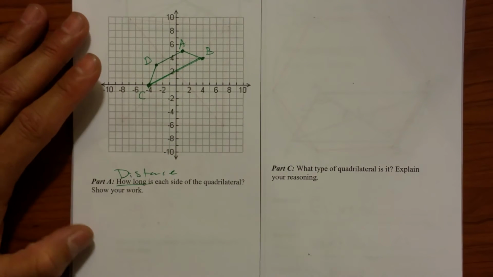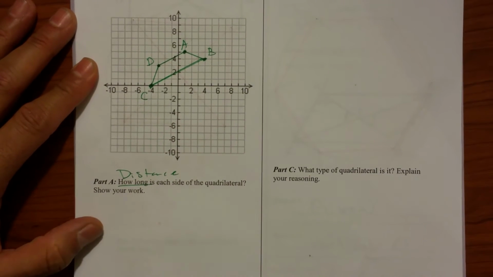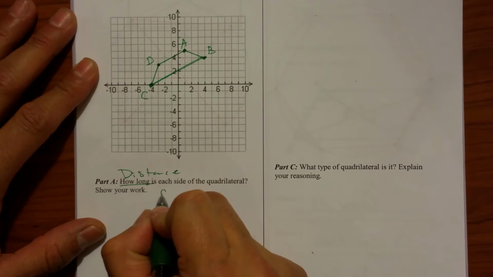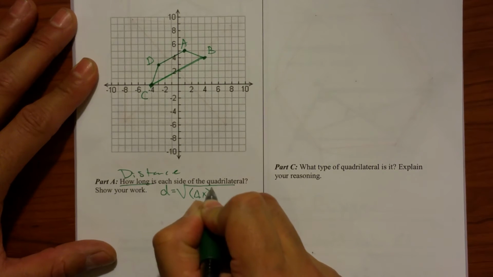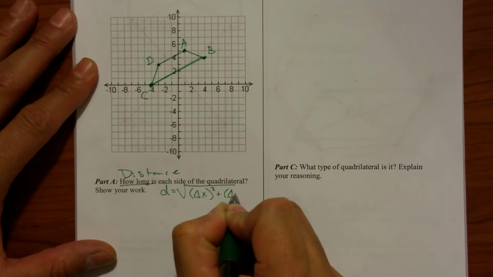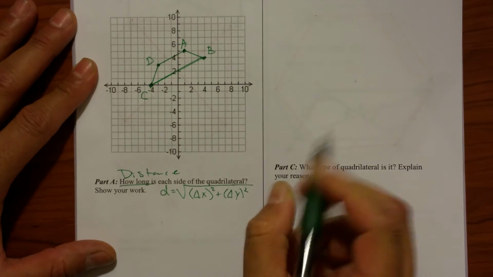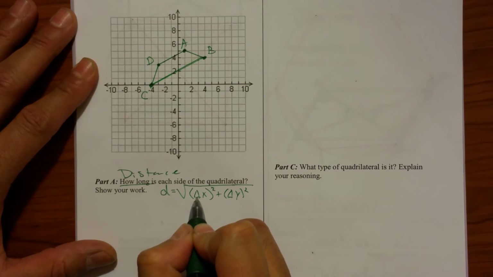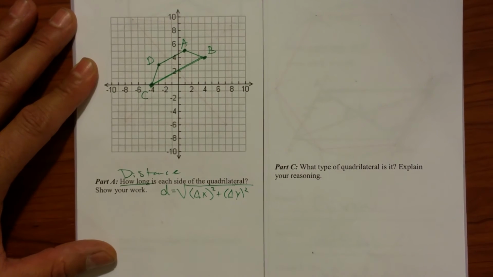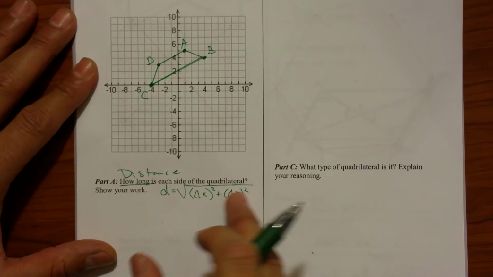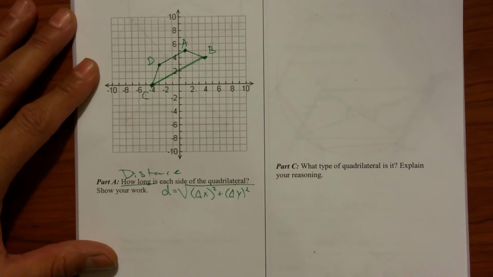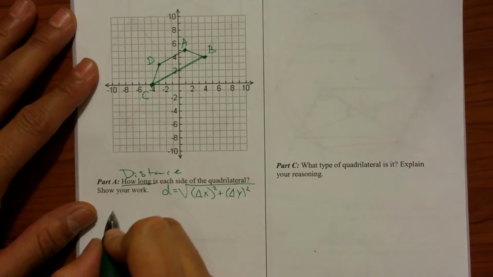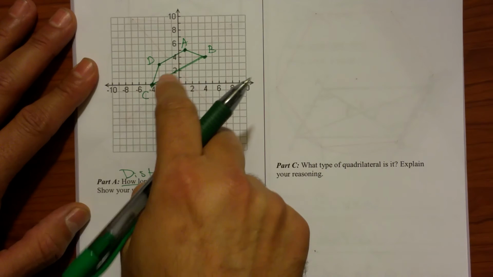In distance, not everyone that watches these videos is my student, so I'm going to give you the distance formula. Distance is equal to the square root of delta x squared plus delta y squared. Delta means it's the difference, a change, so it's how far apart the x's are and how far apart the y's are. Using this method, it's counting, so we could actually just look. You have to understand a number line. We're going to do all four sides. Let's start with AB.